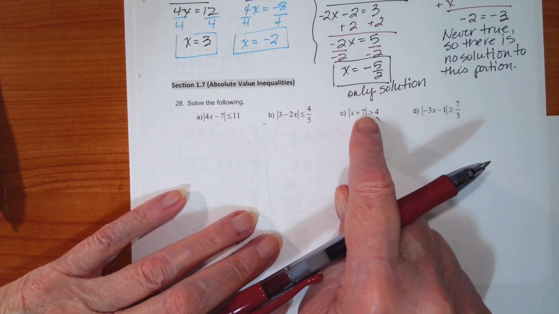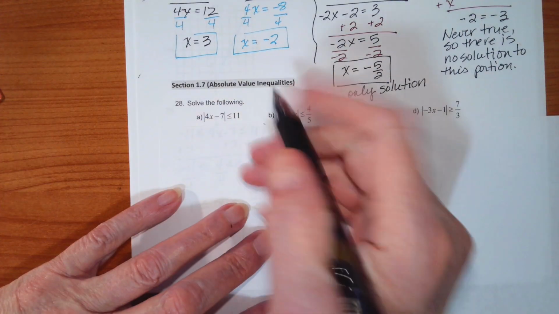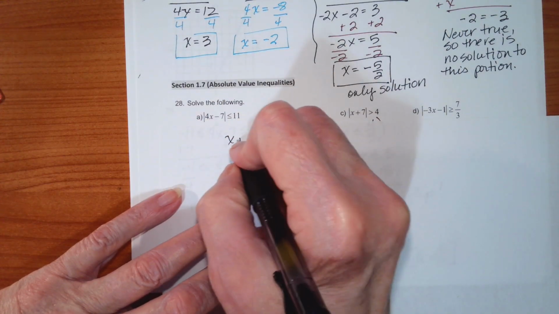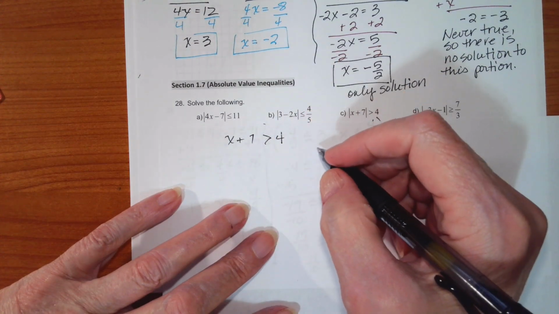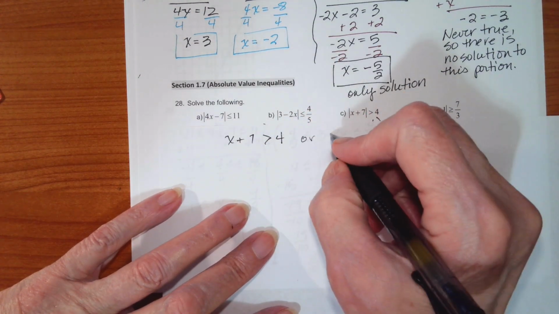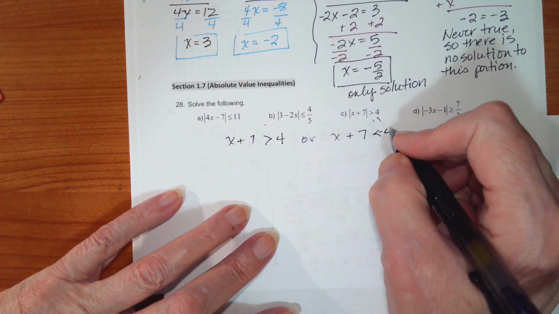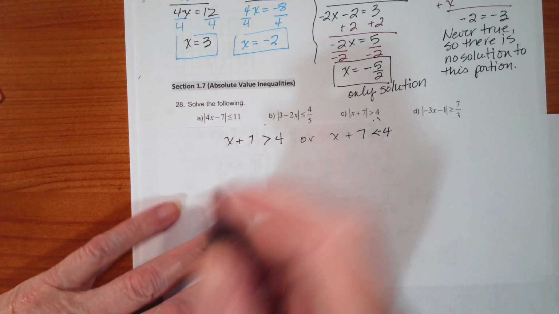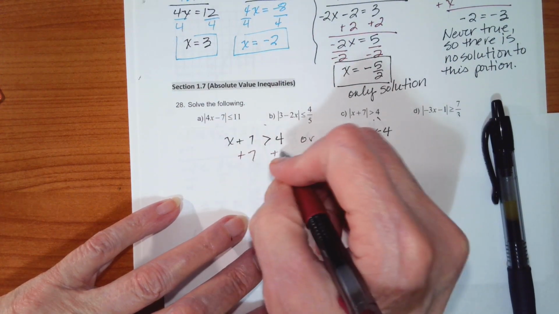Okay, if I have x plus 7 is greater than 4, I know I have to split this up into x plus 7 is greater than 4 or x plus 7 is less than negative 4. So this is pretty simple. So I'm going to subtract 7 from both sides.